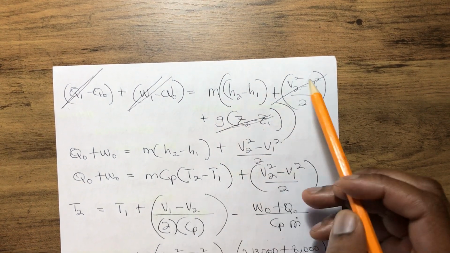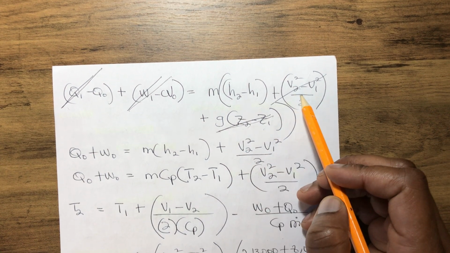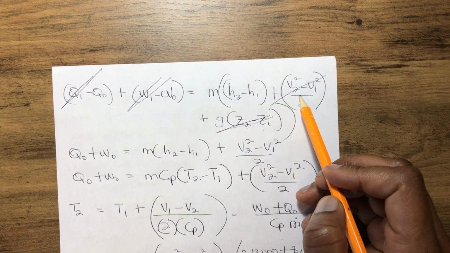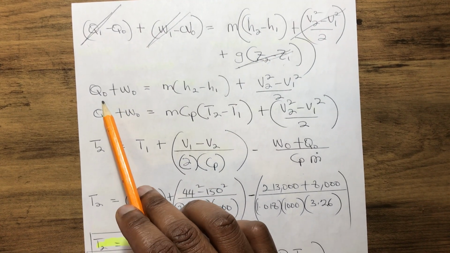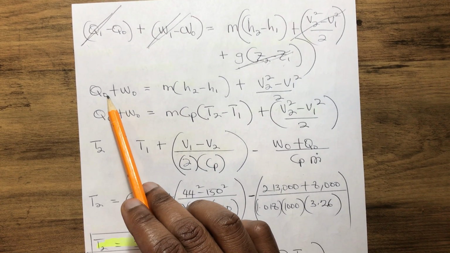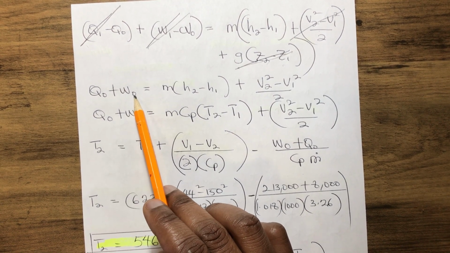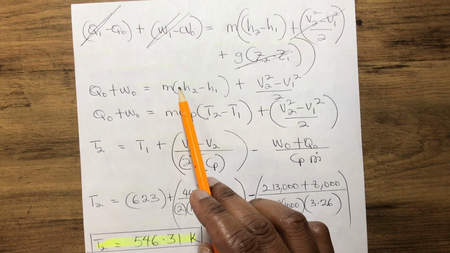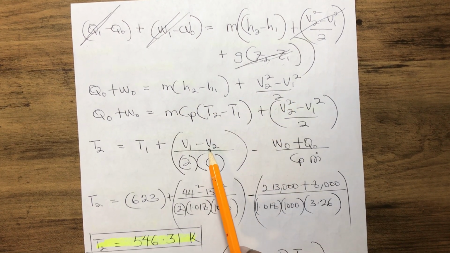Now we have the variation of the enthalpy plus the kinetic energy being given. From here, we have our Q out plus work W out equals m times H2 minus H1 plus V2 squared minus V1 squared.